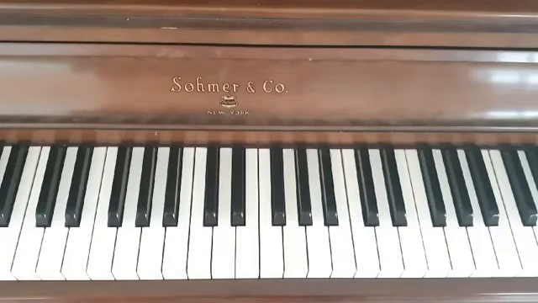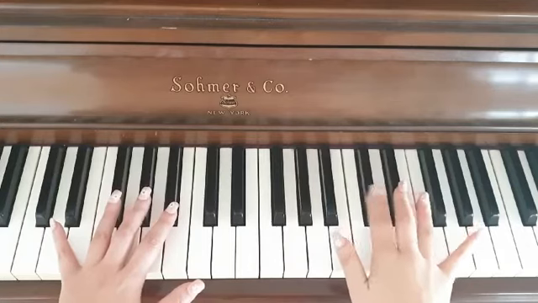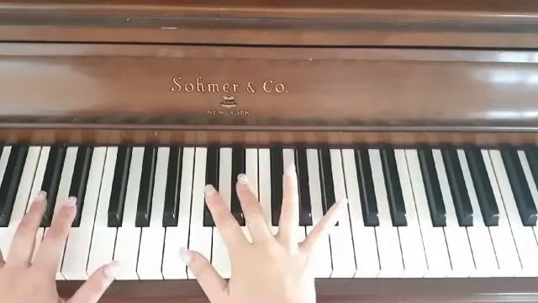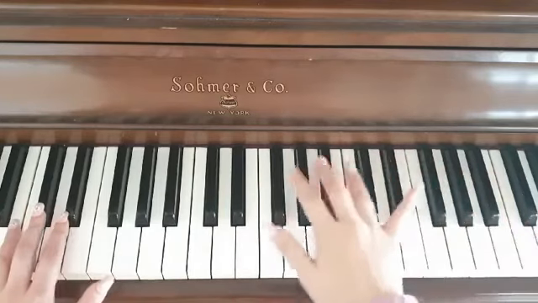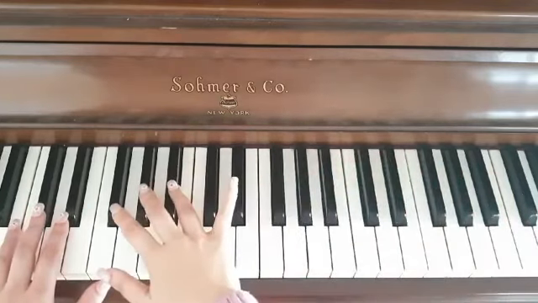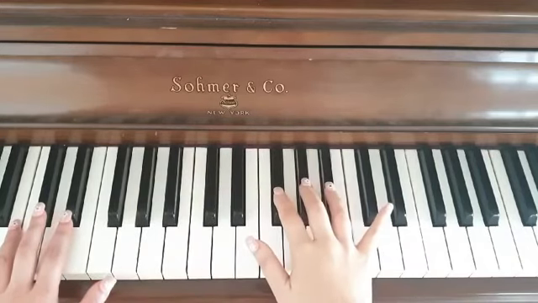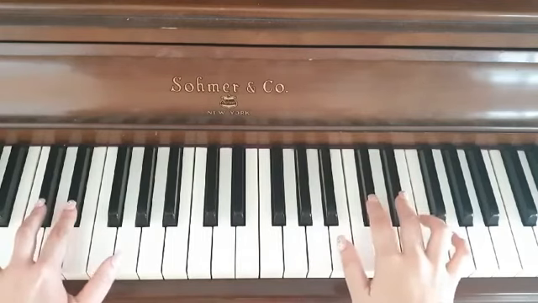First class, finding C and F. On the piano, there are black keys and white keys. You'll be wondering why there are 2 black key groups and 3 black key groups. This is a very important key point to find C and F. I'll show you how to find.